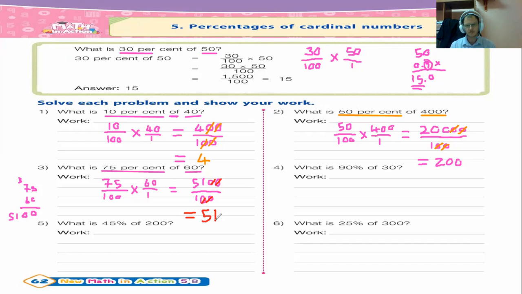Okay. So there's 3 more. I want to do all of them so that we have enough practice. Please do them in your book as well so that we can practice together. So here they ask us, what is 90% of 30?